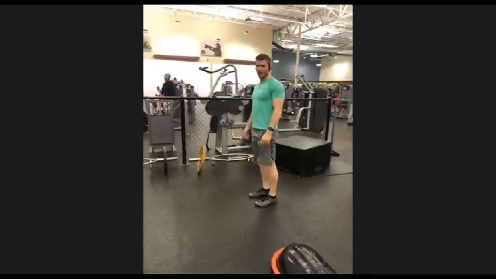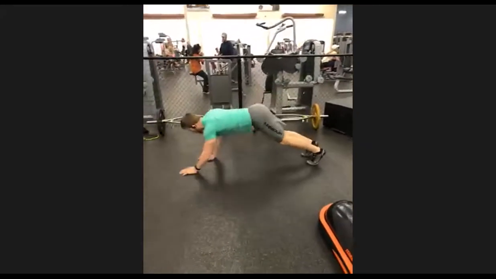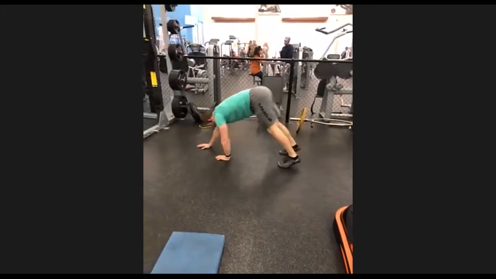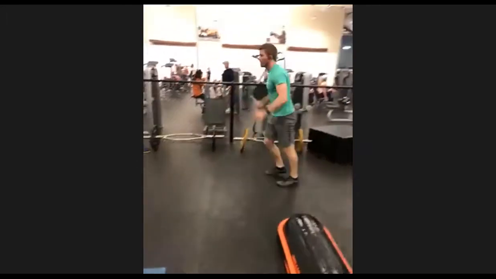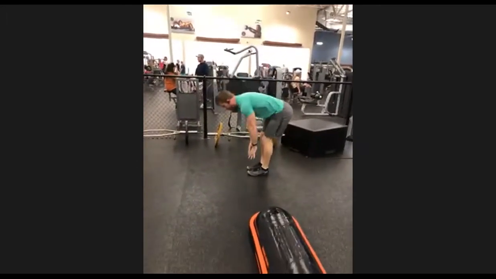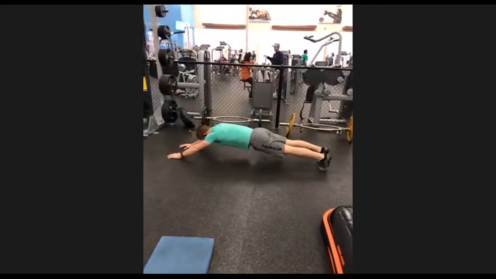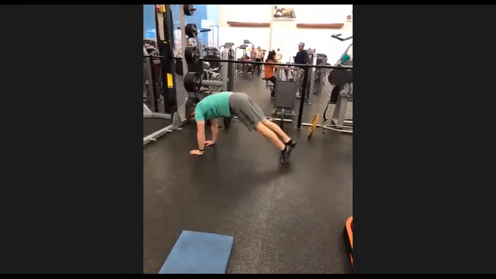So I'll show you the bad version of what I always see first. Right, so you can see an unstable core, right? That's going to translate, this equals that, right? We always talk about that. We keep bringing this concept up. This equals that, right? And that's all it is.